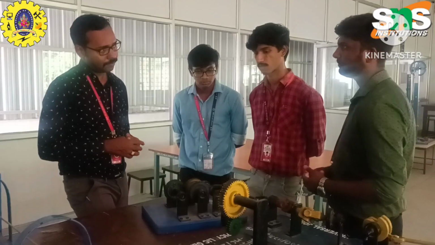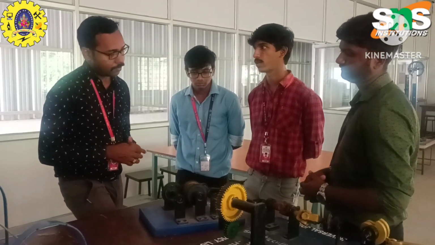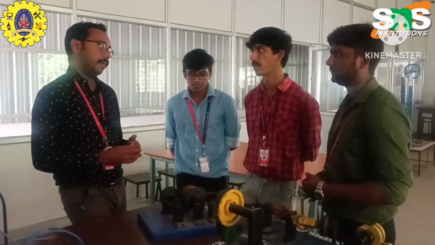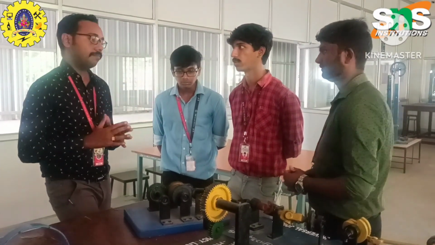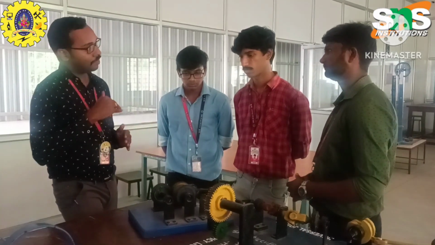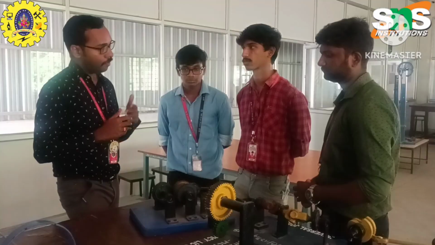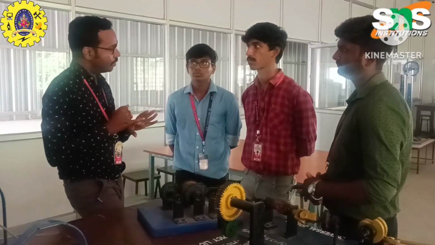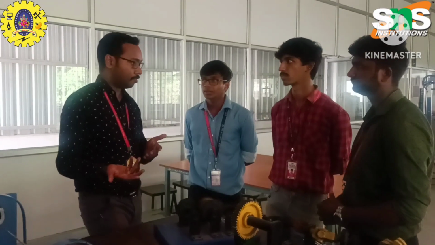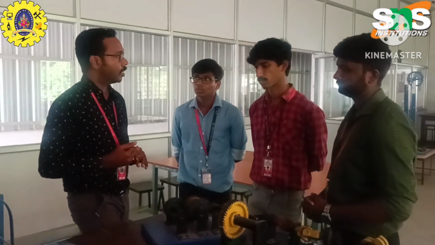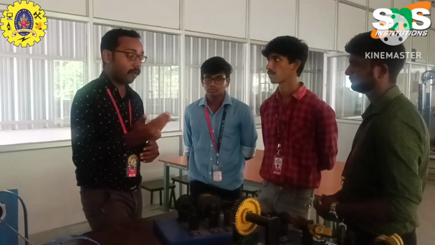So we have to use a strong material that can withstand the heavy load and improve the gear materials. The major point is the selection of the material. Material is very important because it is directly related to the strength and hardness. Strength is the stress, Newton per meter square, and hardness is measured by Rockwell hardness machines or Vickers hardness machines.